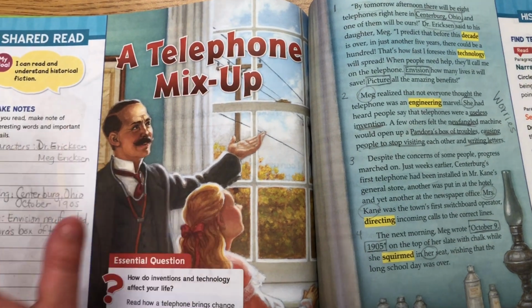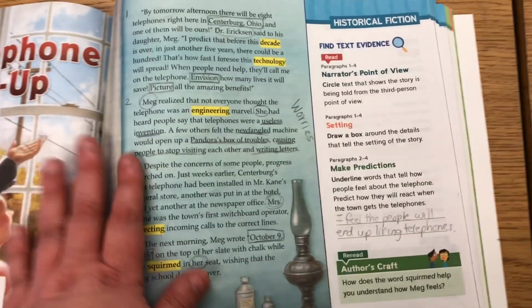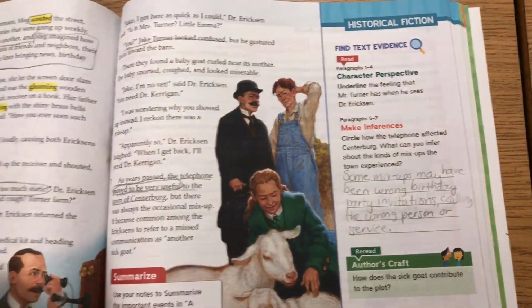But this morning we started our day by completing our weekly language review, and then we dove right back into our shared read that we started yesterday, which I'm just going to show you the passage because I'm having a blank moment right now. The passage is a telephone mix-up. So what we did today is we looked at the character, the setting, some of the words that we were going over. We did annotations and we answered the text evidence questions on the margin.